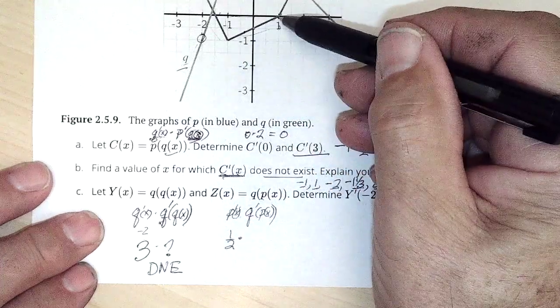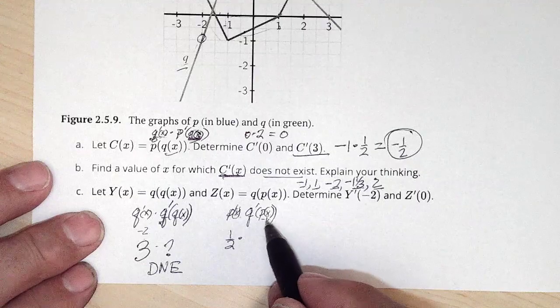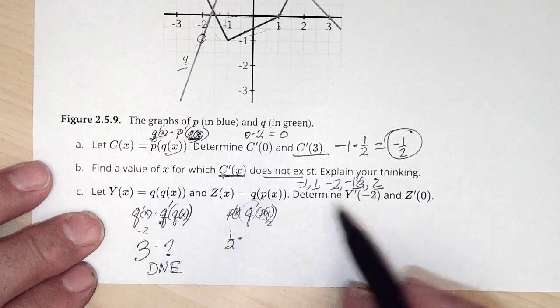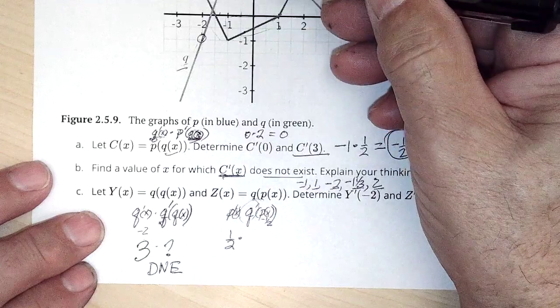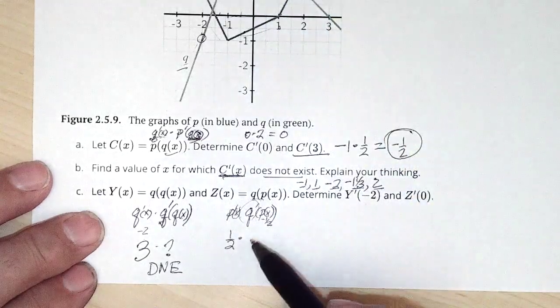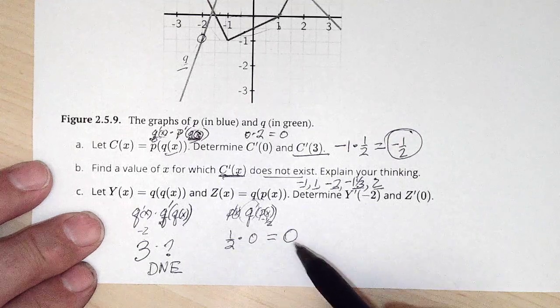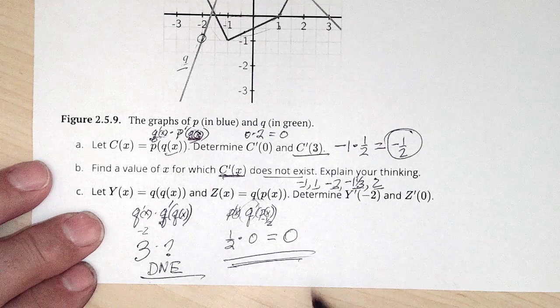The slope is positive 1/2, but the value is negative 1/2. So we have to find Q prime at negative 1/2. At negative 1/2, Q prime, the slope of Q is 0. So this comes out to be 0. This one doesn't exist, and that one's 0.